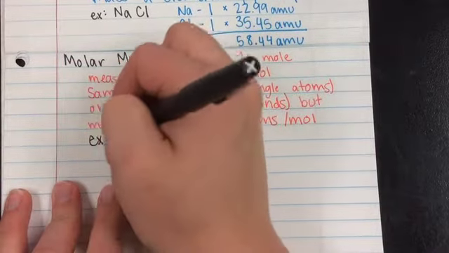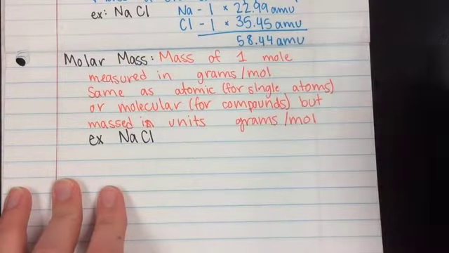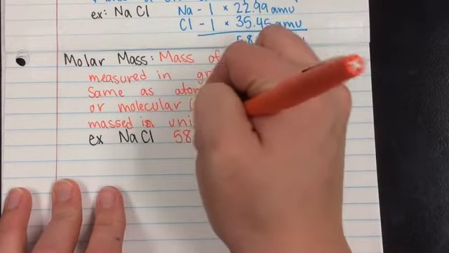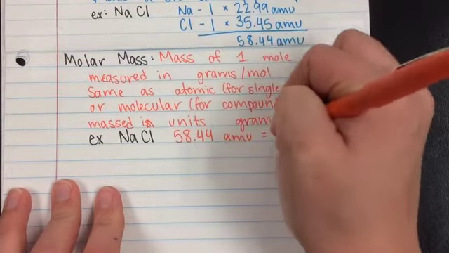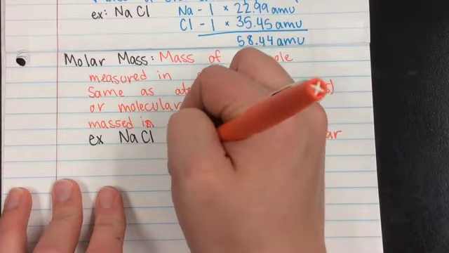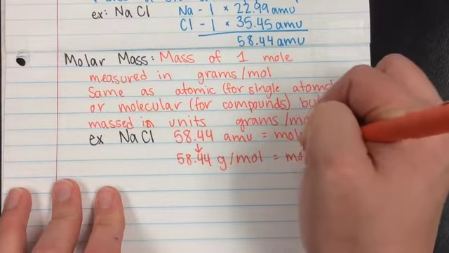The example here that we're going to do is the same as the last example. We're going to do NaCl. Up there we found that it was 58.44 AMUs for the molecular mass. For our molar mass, then, we would have the same number, 58.44, and our units would be grams per mole.